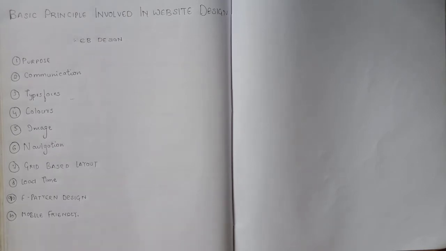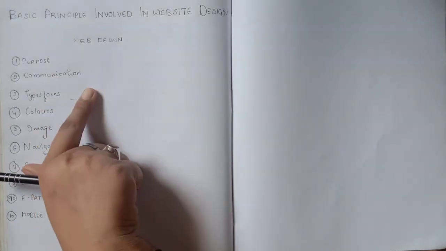Okay, so the website that I am designing here, or you will be designing, will definitely have communication in between. It will be like an interface between the person who is seeing the website and who can put in his data and have a communication. So this is the purpose of communication.